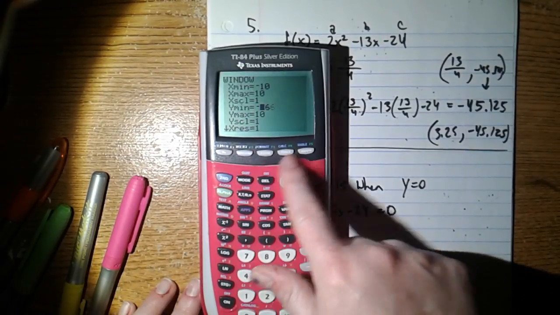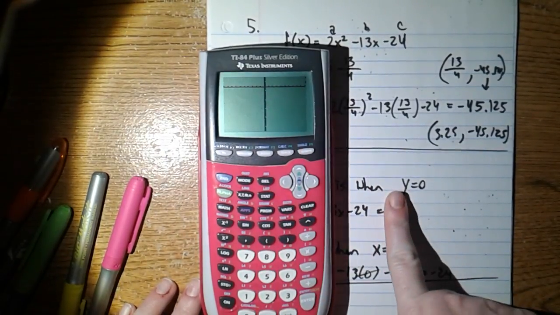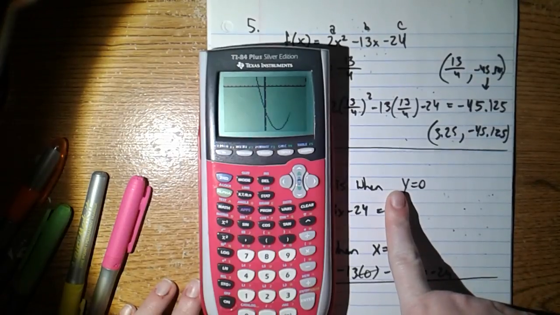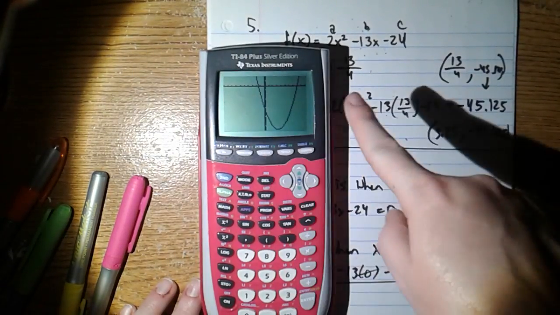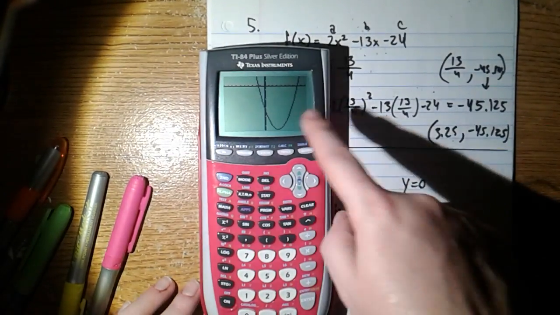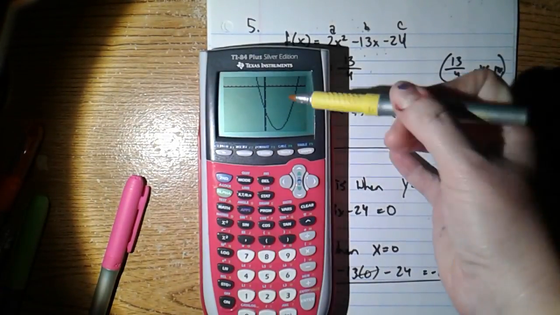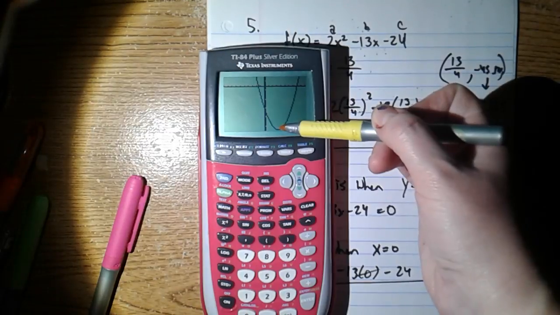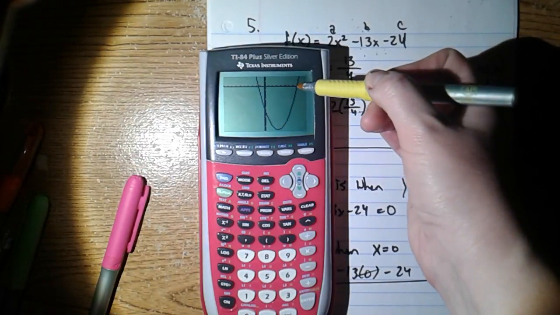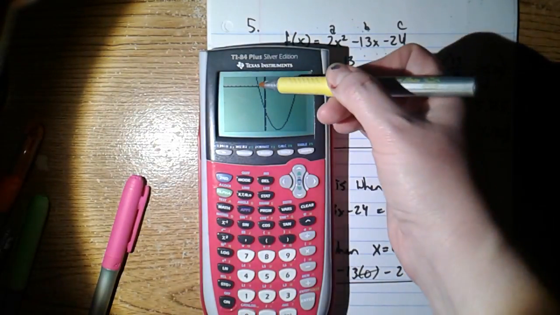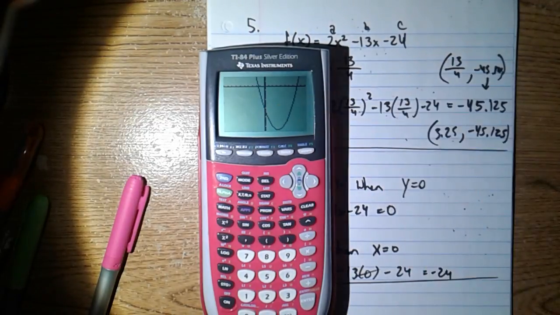We don't need a double negative. Now see how you can see your whole graph? That's kind of the whole purpose behind finding the vertex, which is that point right there. There's your x-intercepts, and there's your y-intercept.